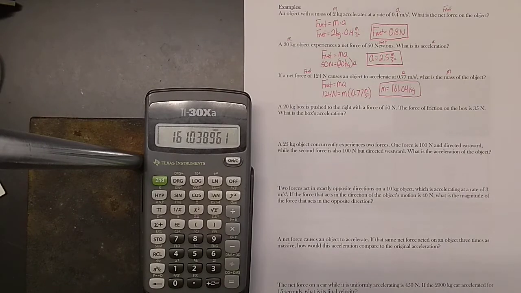Now, these are the easiest possible net force problems. What makes it harder is when you don't know the net force at first and you have to solve for it in order to find the acceleration. Let's look at one of those problems. A 20 kilogram box is pushed to the right with a force of 50 newtons. The force of friction on the box is 35 newtons. What is the box's acceleration?